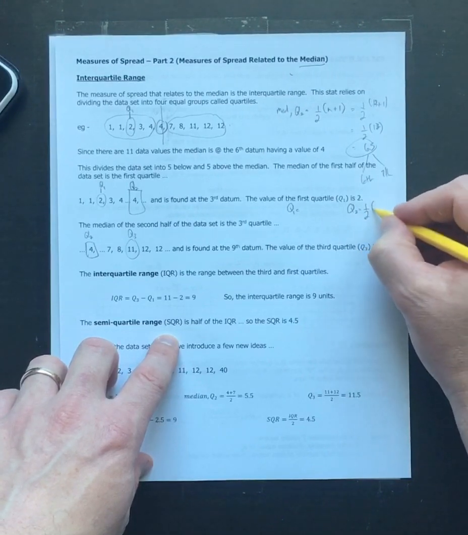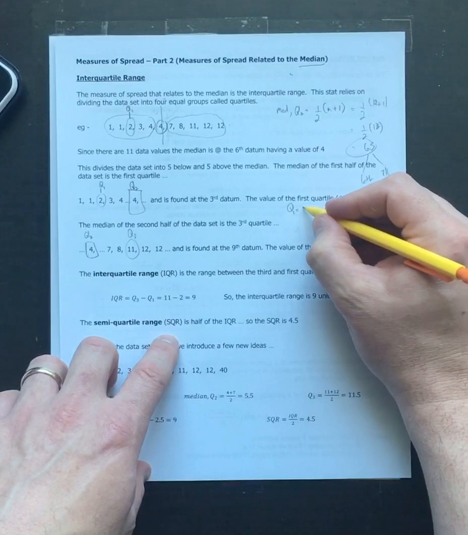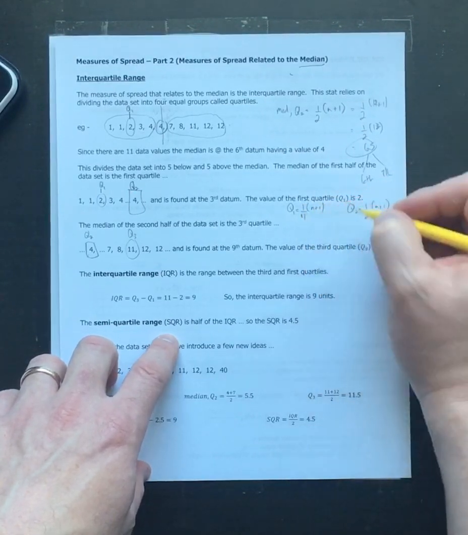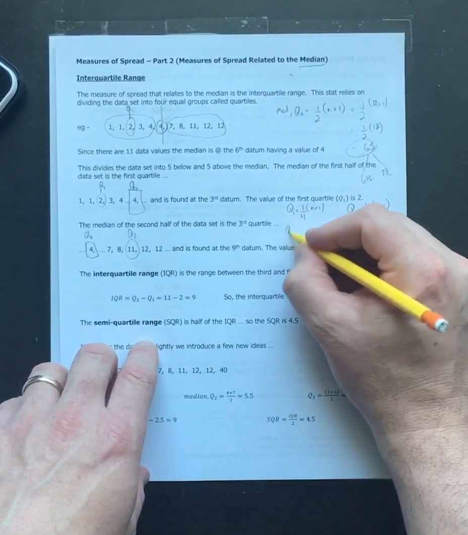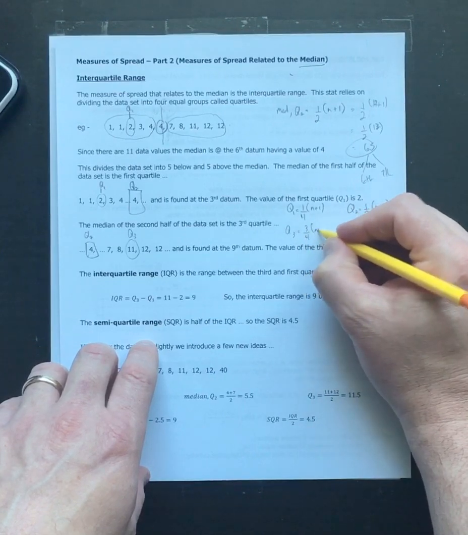1/2, because it's 1/2 of the data set, n plus 1. Q1 would be 1/4 of the data set, n plus 1, because it's the first quarter, and Q3 would be 3/4 of n plus 1.